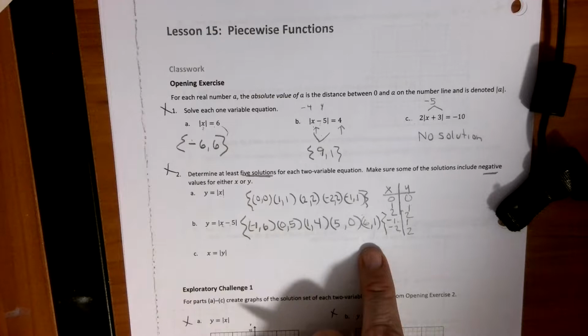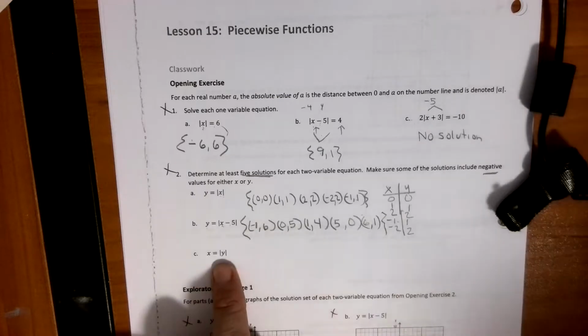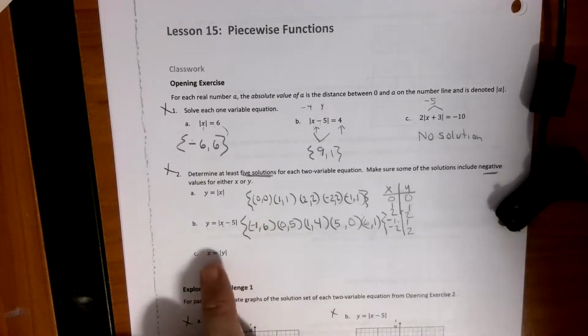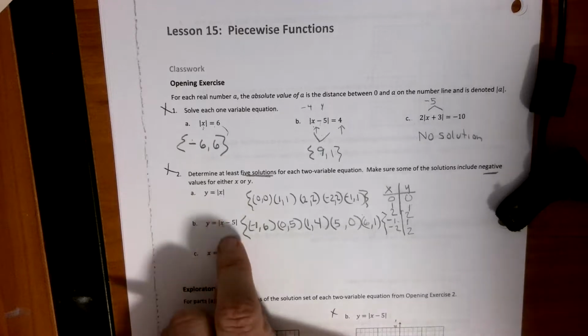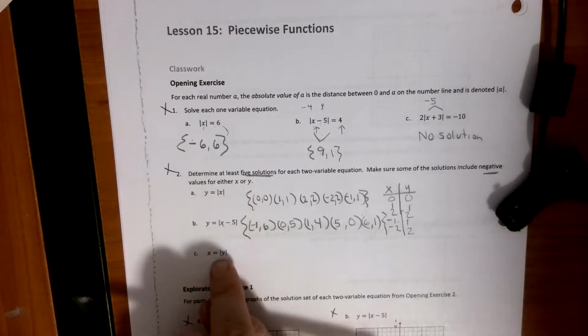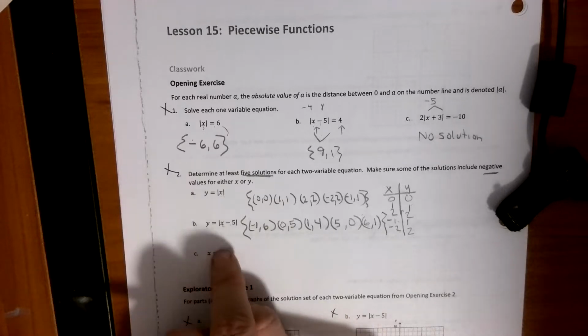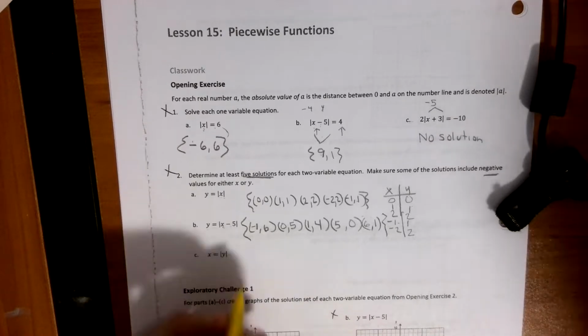So let's look at the next piece, this one. These we can put into the calculator, which I'm going to show you in a minute how to do. This one's not a calculator thing, because see how it says x equals, and in the graphing calculator they have y equals. But really, this is going to be just a reflection, and I'll show you how that is.